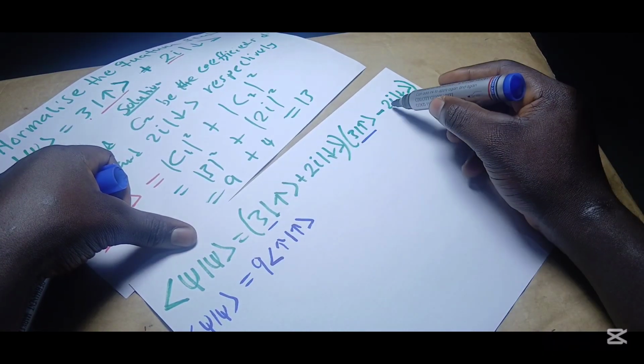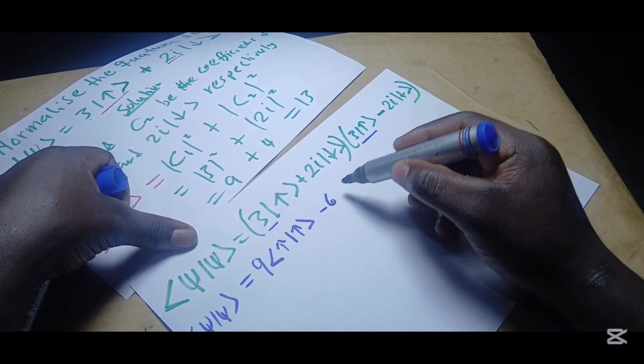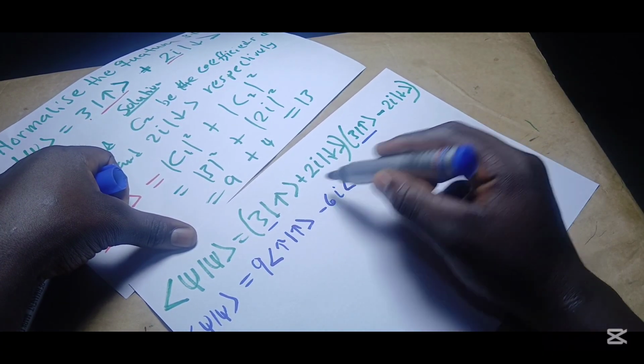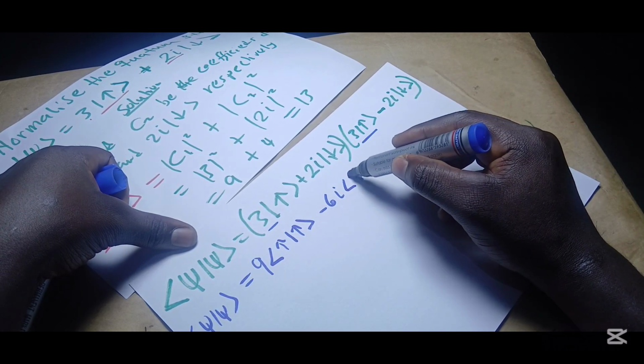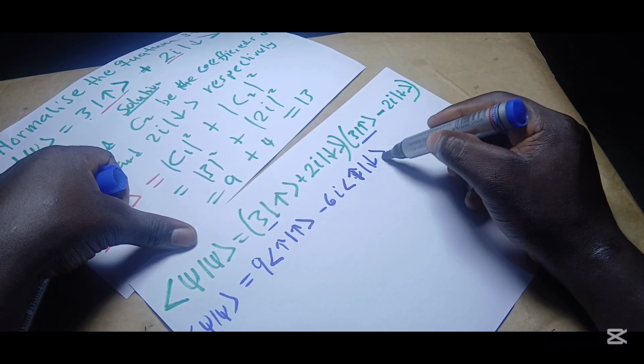So 3 multiplied by minus 2 gives us minus 6i, right? But what do we have? We have spin up and then spin down. So bra spin up, spin down ket. Then we close.